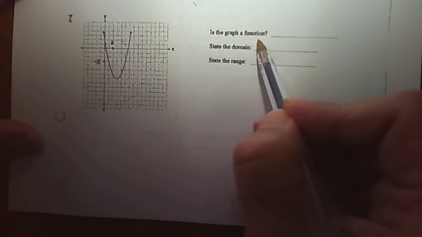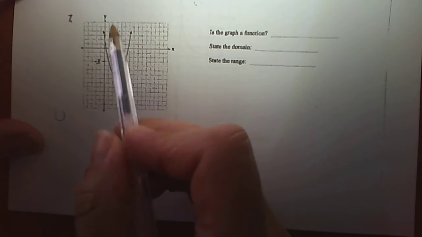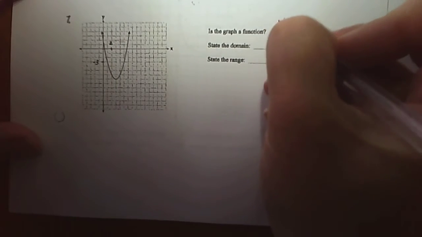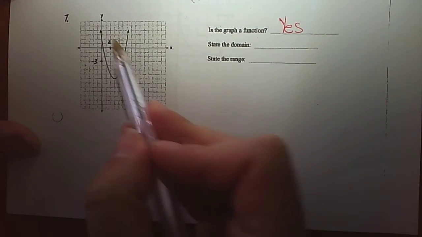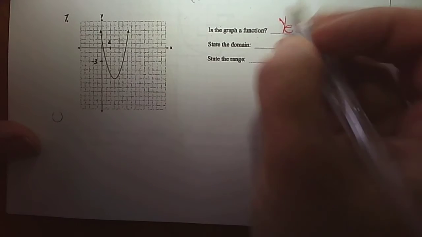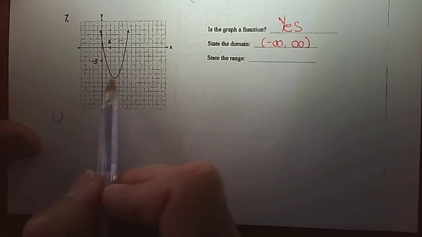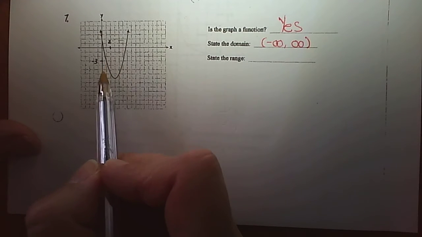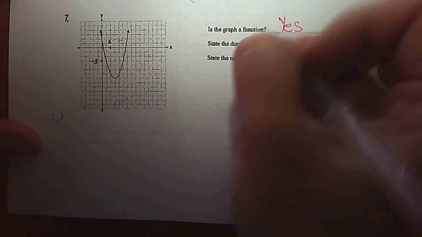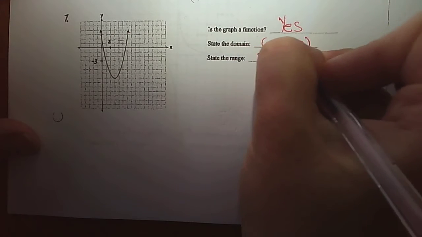Okay? And finally, the last one, is it a function? Yes, because it's going to pass a vertical line test. The domain, the x's, see the arrows at the ends? That means we're going everywhere, so that's all real numbers. And range, let's see, 3, 4, 5, 6, 7. It looks like negative 7 and up forever.